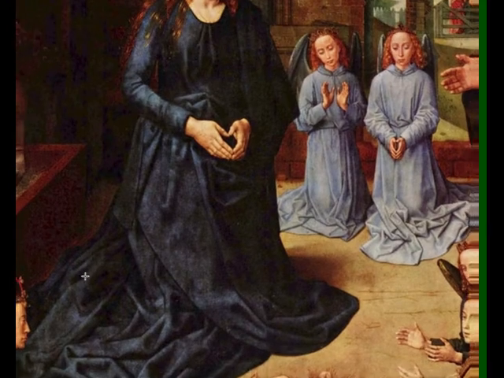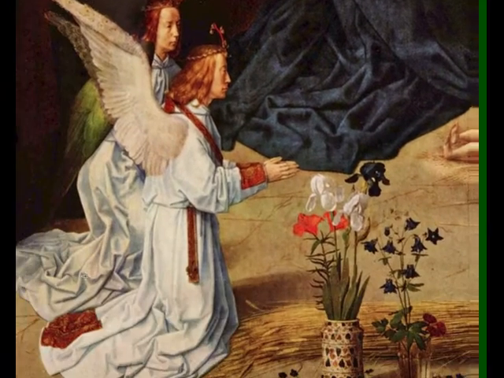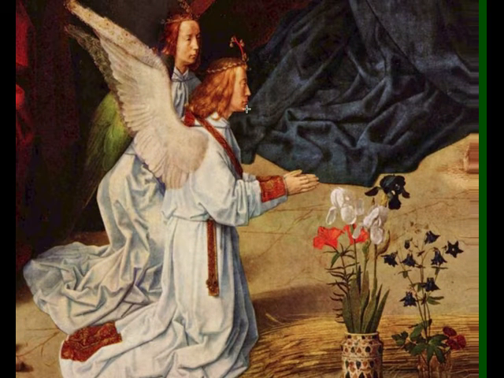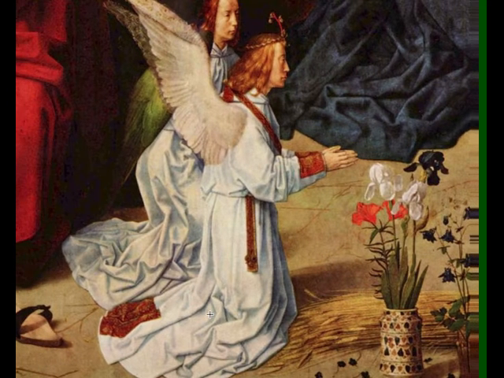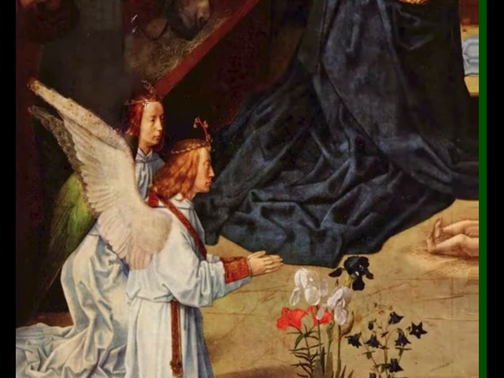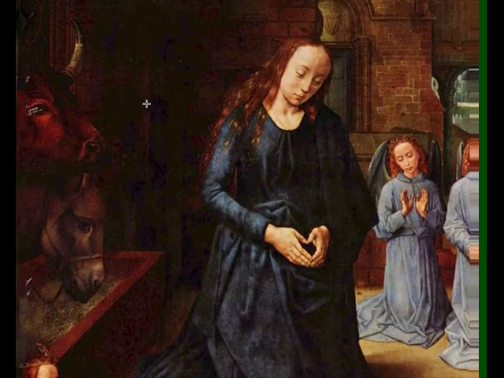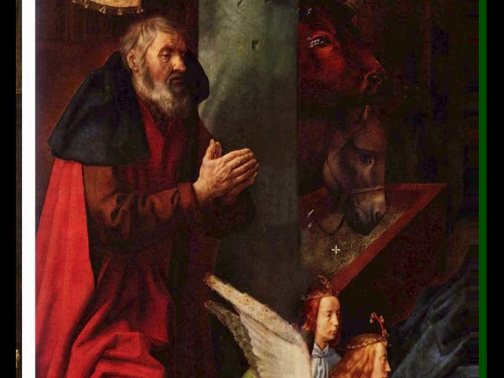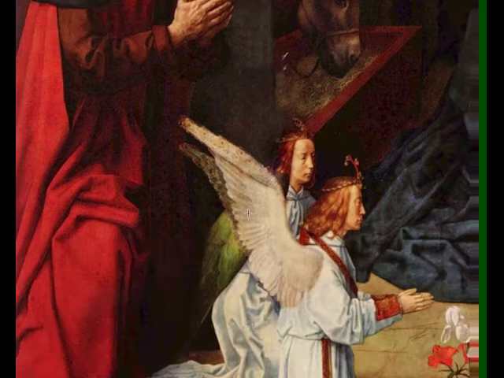Let's look up close at some of these. The figures of every one of the angels, for example, are individualized. They look like particular people rather than some generic idealized version. And they are in the same space as these other figures. You see Mary there, Joseph there, as if they are the same sort of thing, yet they are at a different scale.